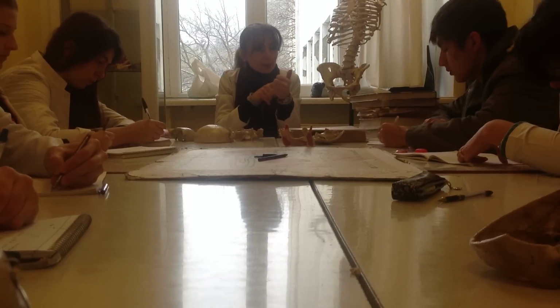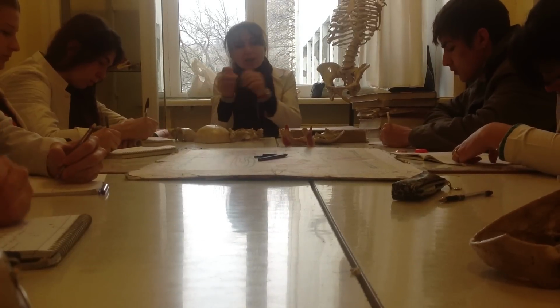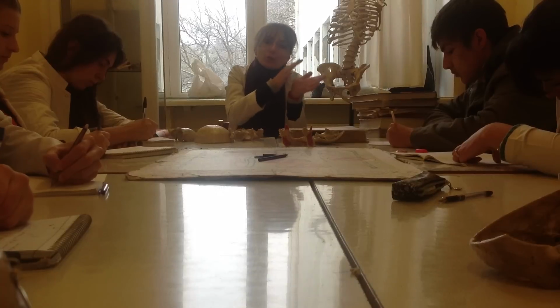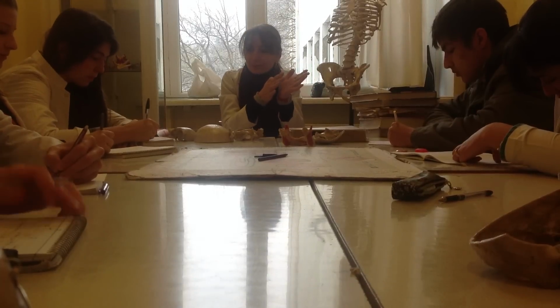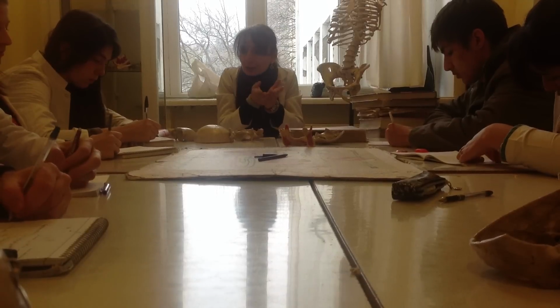Second type of synarthrosis. First was fibrous connection. Second is cartilaginous connection or synchondrosis, when cartilage is located between bones.